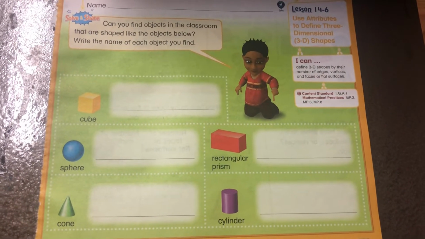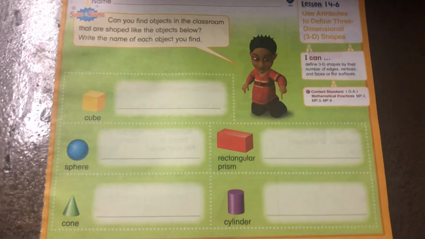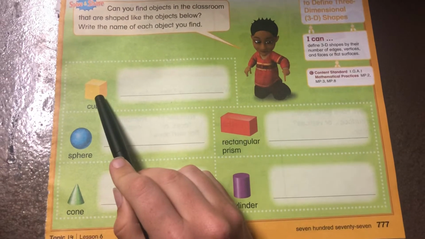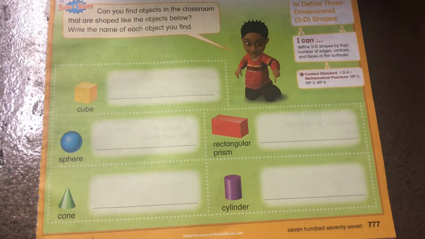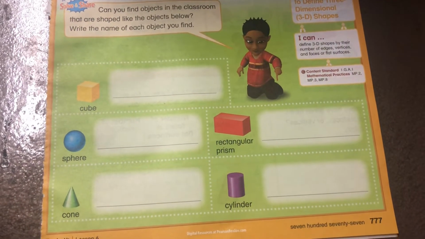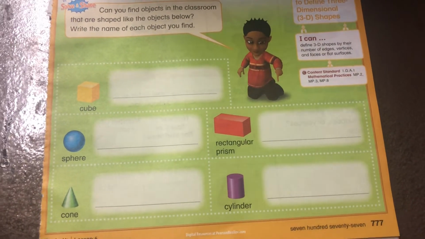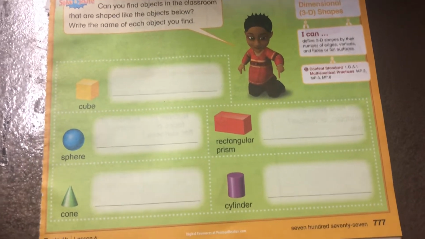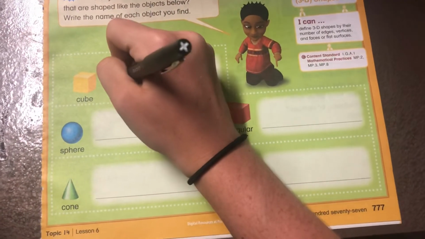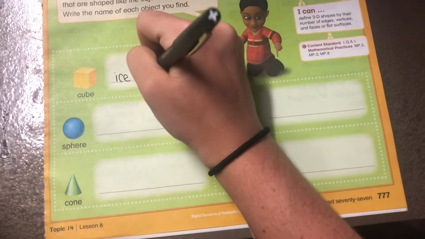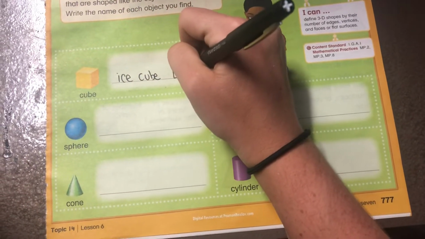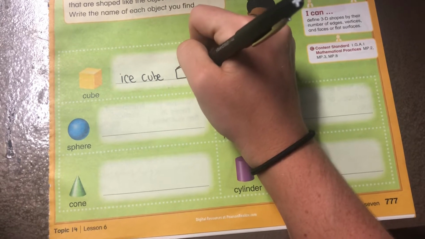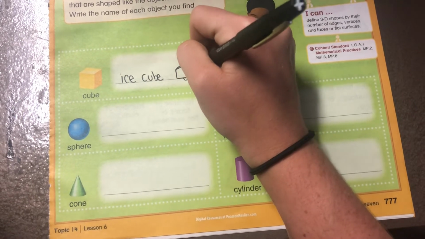So instead of using the classroom, because we are all at home right now, I figured we would do stuff at home. So let's look at a cube. What do we have at home that is the shape of a cube? So some of you may have a tissue box that's the same shape of the cube, or maybe an ice cube. I'm going to write an ice cube. Ice cube. And then you could draw like a little picture on the side. I'm just going to draw a little ice cube, and I'm going to draw it like melting with the water around it and stuff like that.